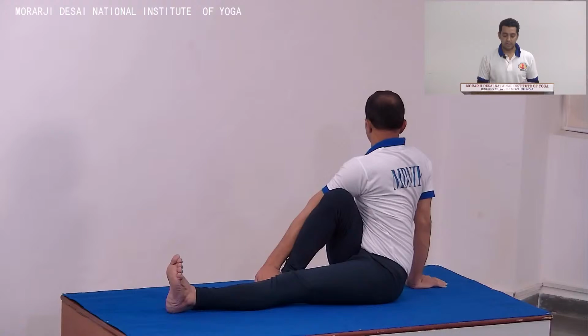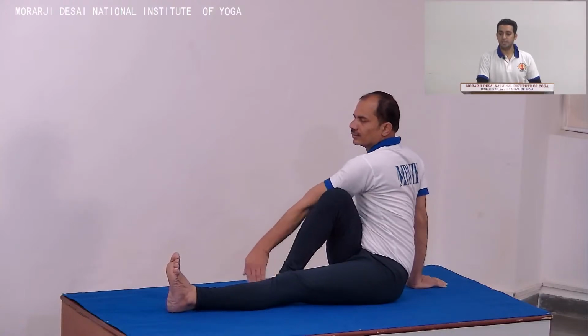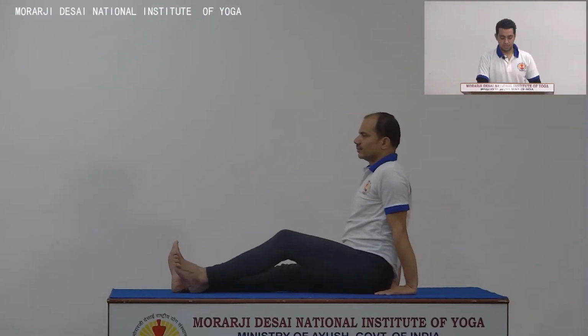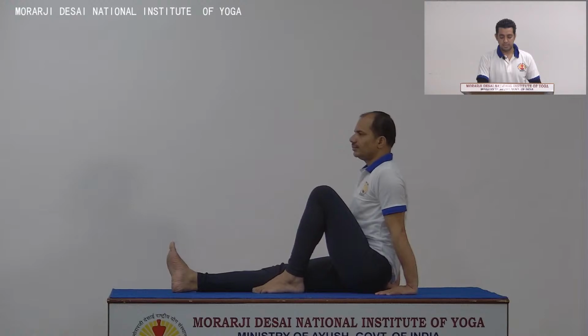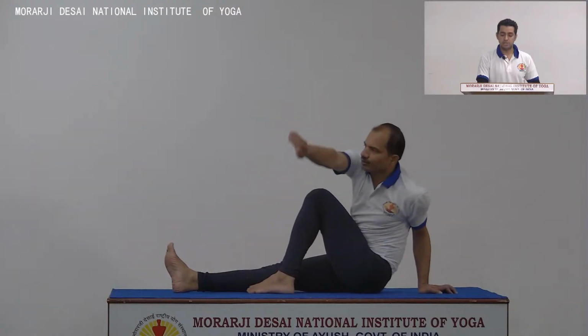Slowly come back. Repeat this practice on the other side. Bend the left leg, place the left foot beside the right knee, bring the right arm around the left knee and hold the arch of the left foot.